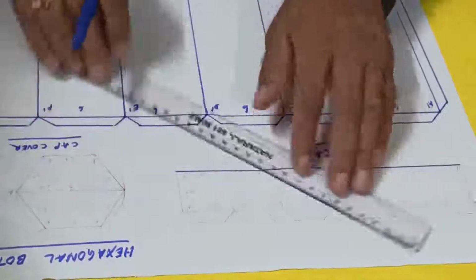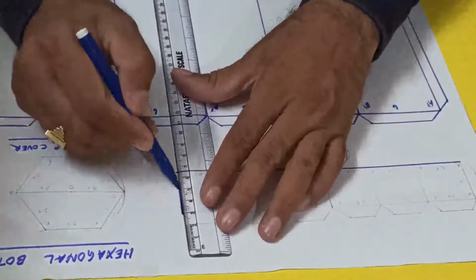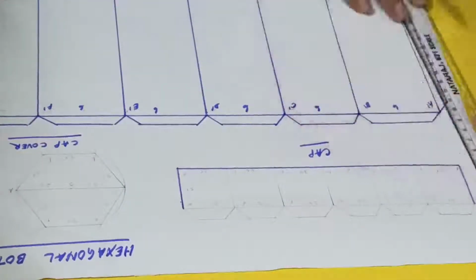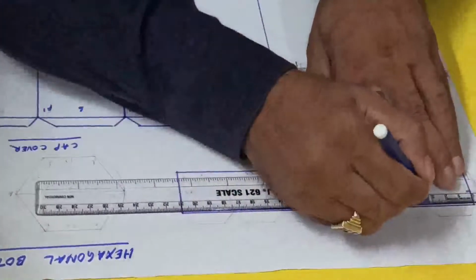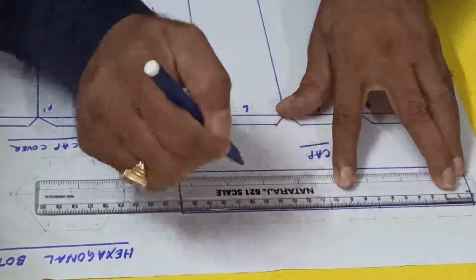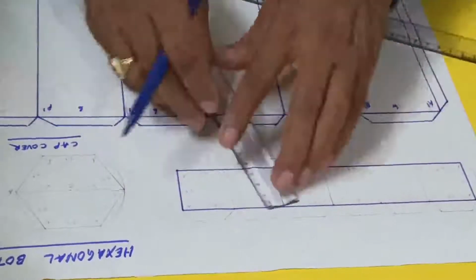And the height is 3.5 centimeter on this side, and this one also 3.5 centimeter. So again 3.5, 7, 10.5, 14, 17.5. So I'll join this one.